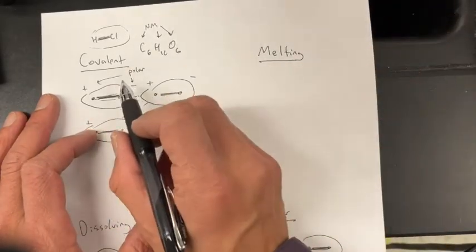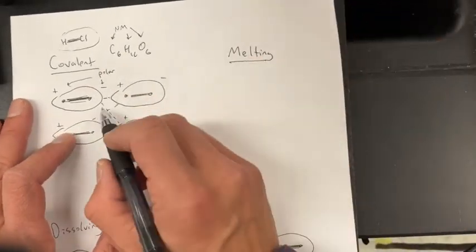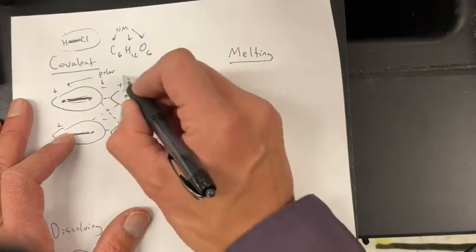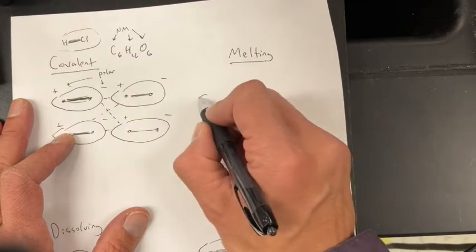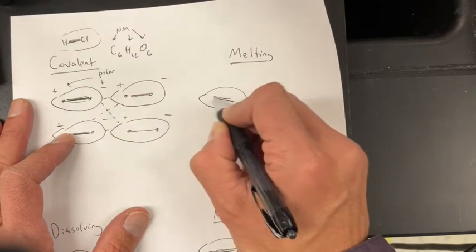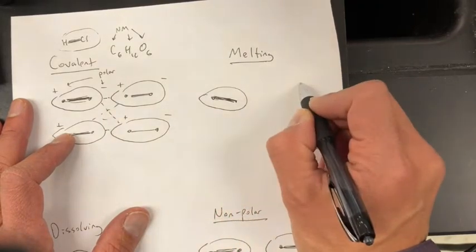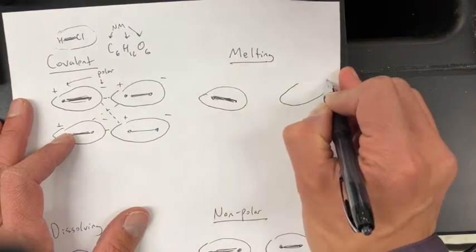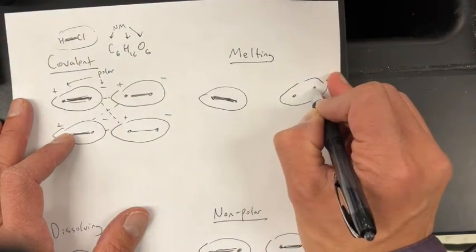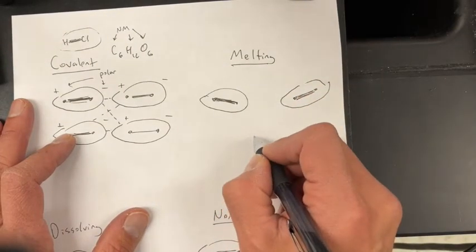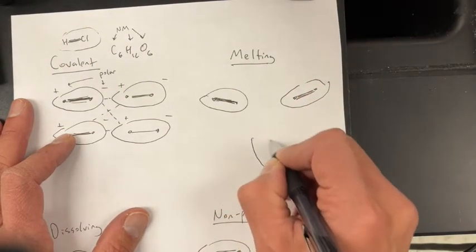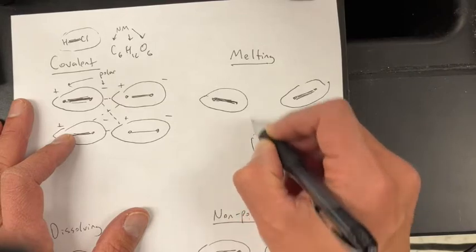When I melt a covalent substance, I am only separating the attractions. So now the bond stays, but my attractions have now been separated, okay? Not entirely. Maybe there's still some there. So for instance, I might have this attraction here.